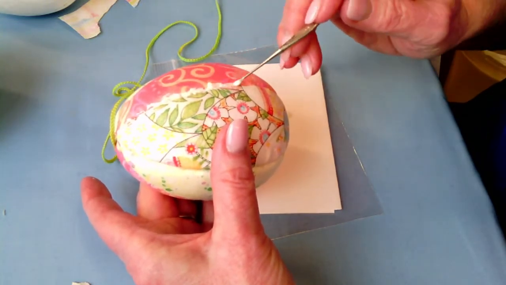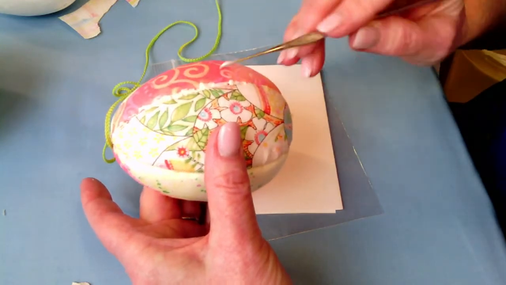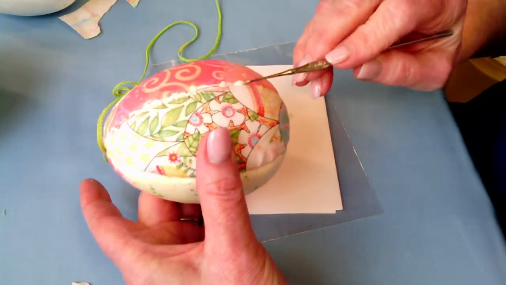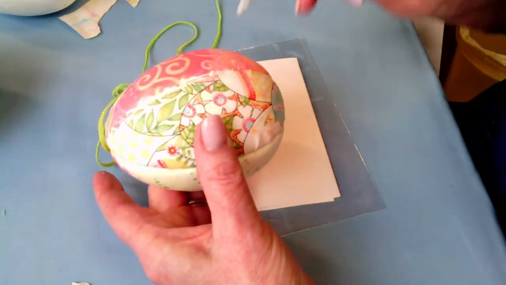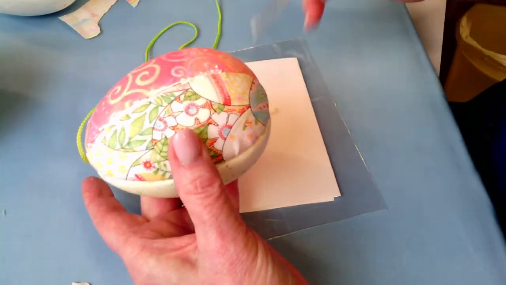And I'm not going to show you all 6 sides, but it's the exact same process as you go along, because I want to show you how to do the little embellishments too.